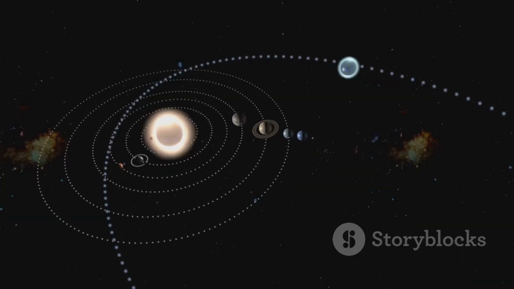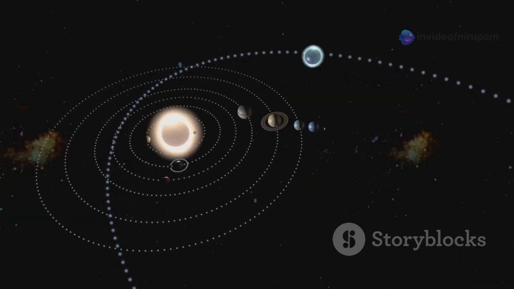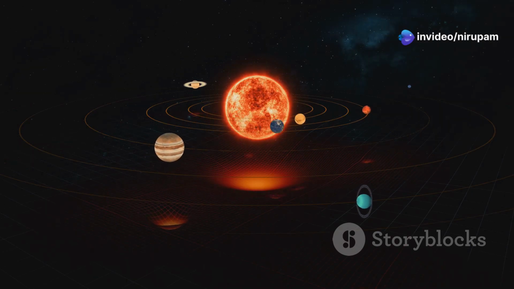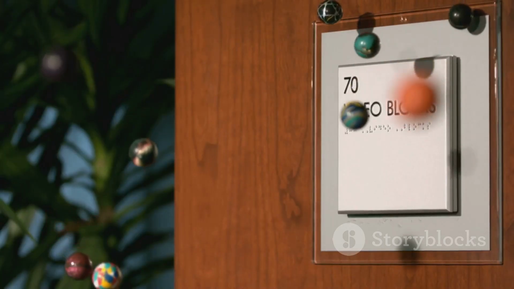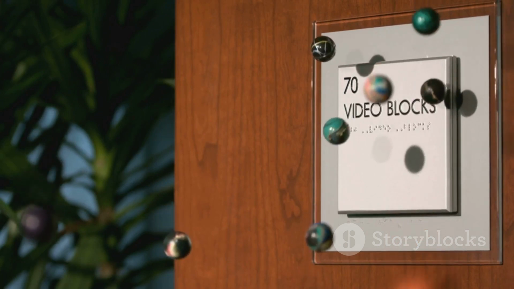Planets orbiting the Sun are not being pulled by an invisible force. Instead, they are simply following the curves in space-time created by the Sun's mass. Think of it like a marble rolling around a bowling ball on that rubber sheet. The marble's path is curved because of the dent the bowling ball makes in the sheet.